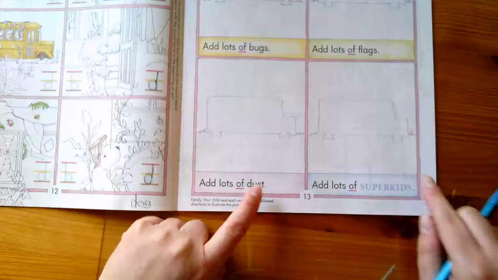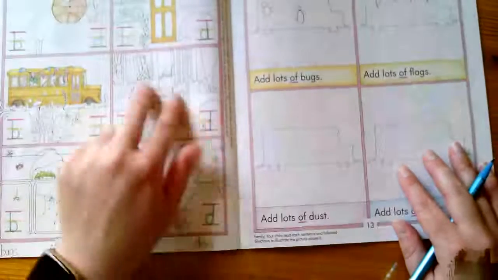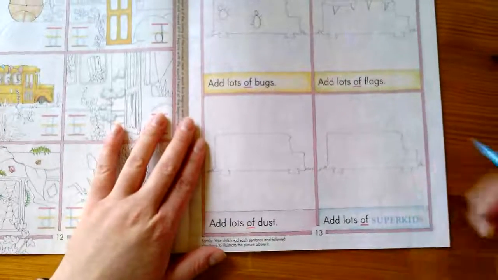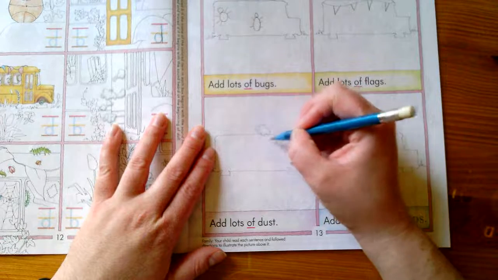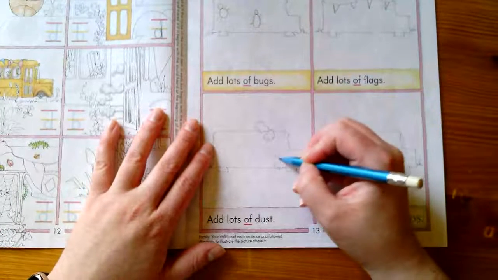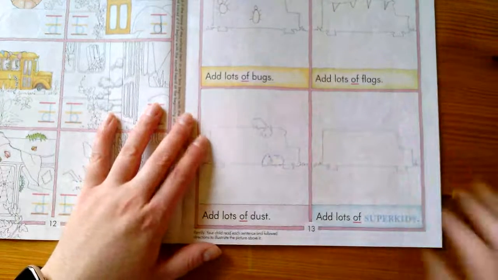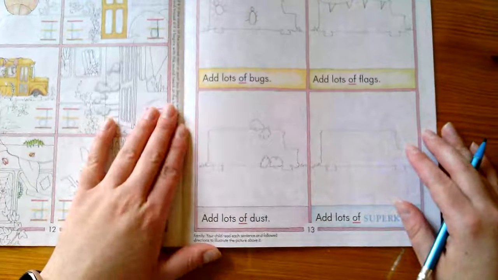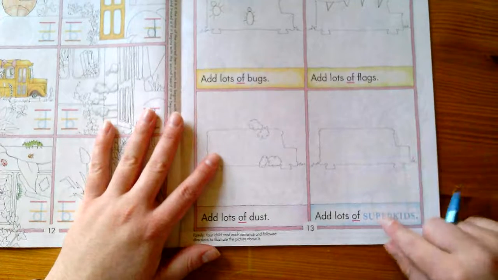So remember the dust when they were cleaning the bus and when we were just writing our B's and D's, the dust was kind of like clouds and it was gray colored. So I'm going to put some dusty clouds up here and over here. And there I have my dust. So pause the video if you need to finish up your dust and then come back for our last one.